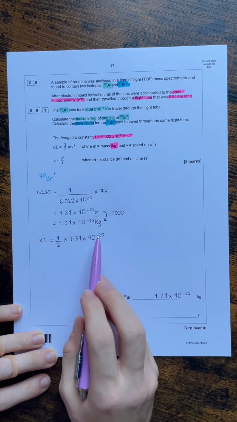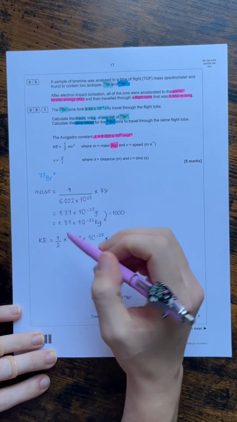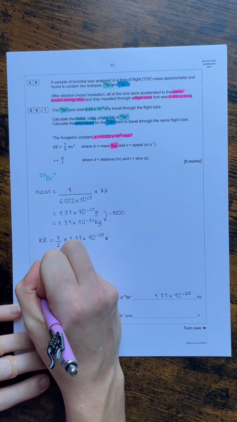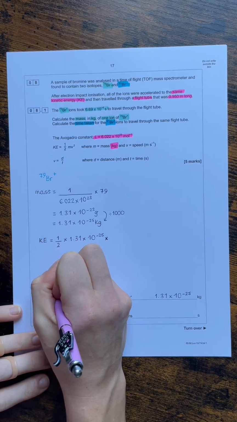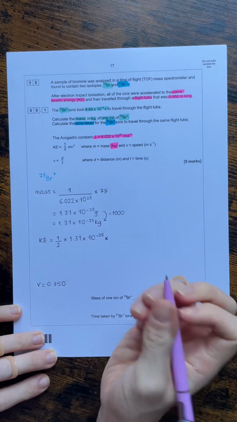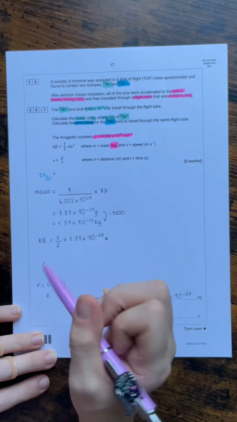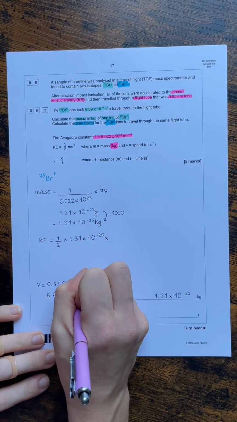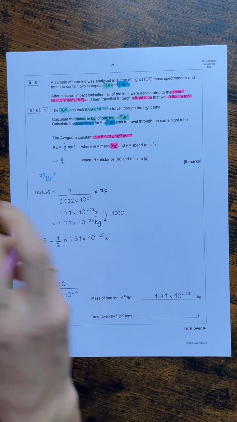If you feel comfortable, you can times that by the distance over time squared, or you can just work out velocity separately by doing v equals the distance of 0.950 meters divided by the time taken by the 79 ion to drift through the flight tube, and then put that in and square it, which is what I'm going to choose to do here.